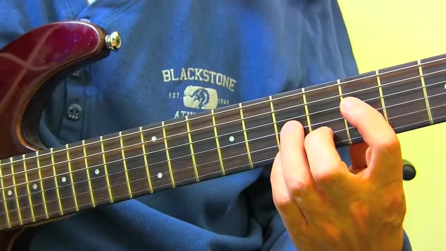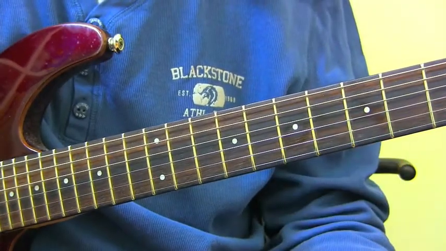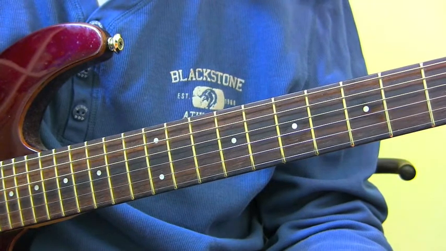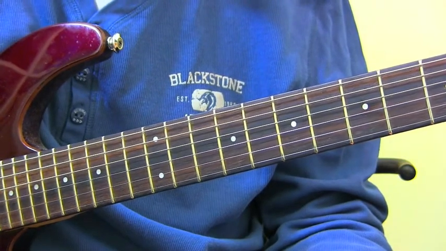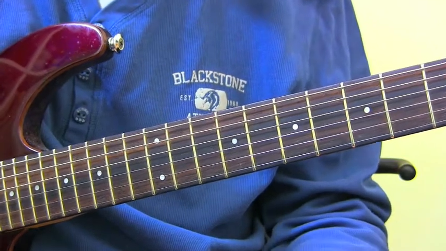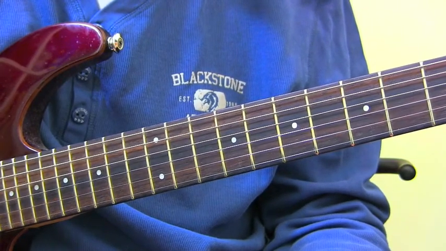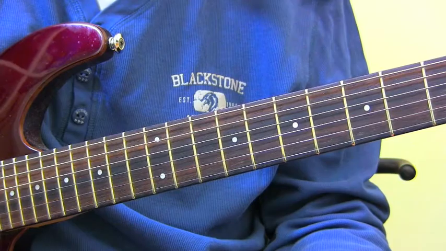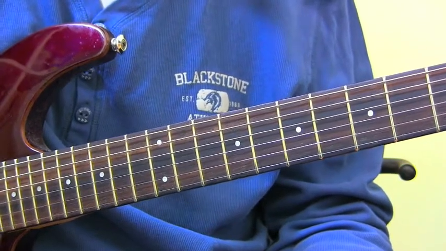So that hopefully clears up the mystery behind the CAGED chord system, how we can use the open position C, A, G, E, D chords to become movable frameworks, and we can manipulate them and tweak them to become minor chords or dominant chords as well.